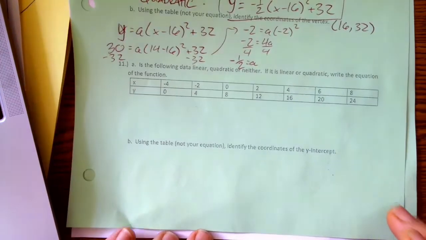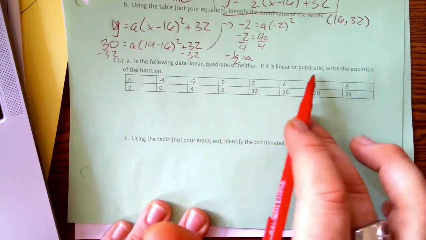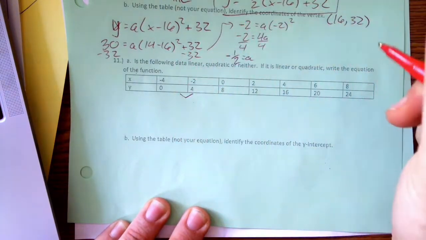All right, review video number 3. Is the following data linear, quadratic, or neither? If it is linear or quadratic, find the equation.